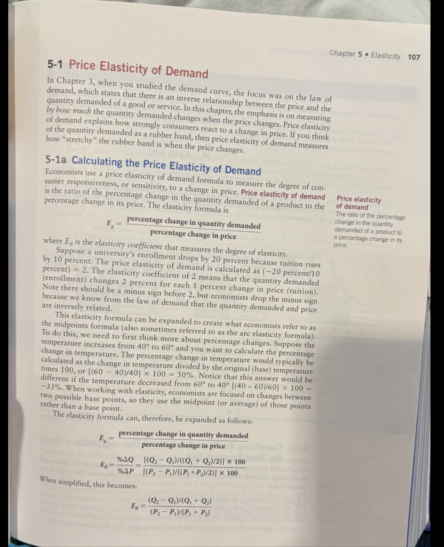Note that there is a minus sign before the 2, but economists drop the minus sign because we know from the law of demand that the quantity demanded and the price are inversely related. This elasticity formula can be expanded to create what economists refer to as the midpoint formula, also sometimes referred to as the arc elasticity formula.